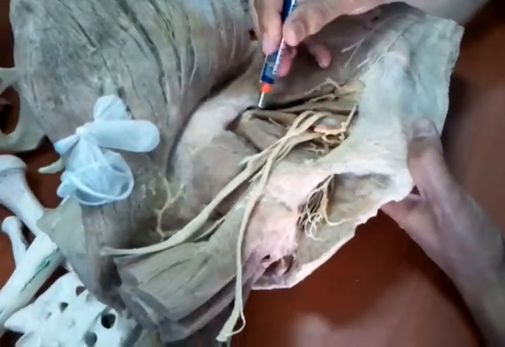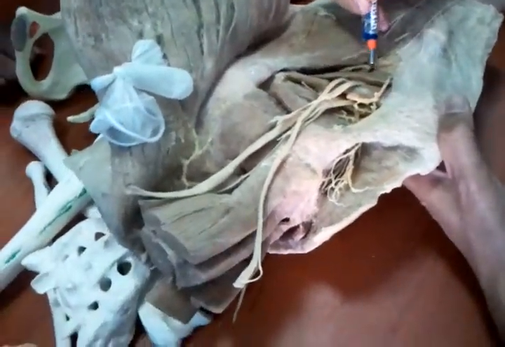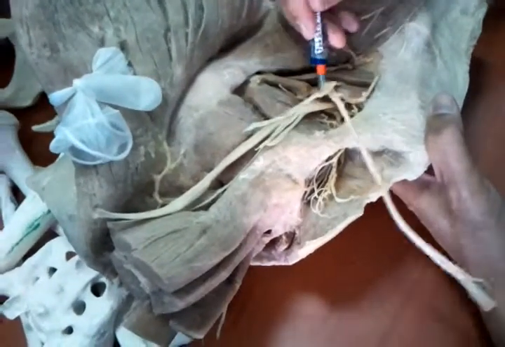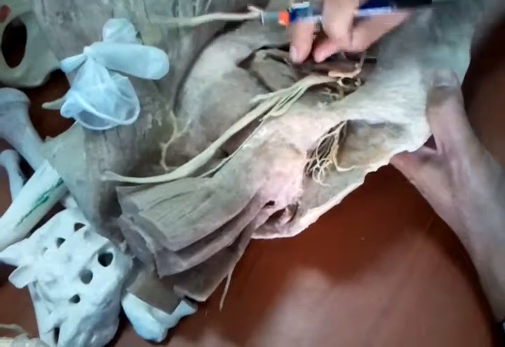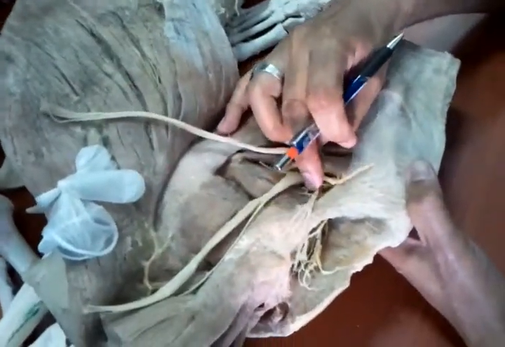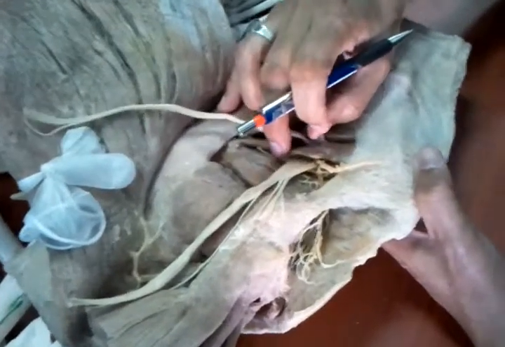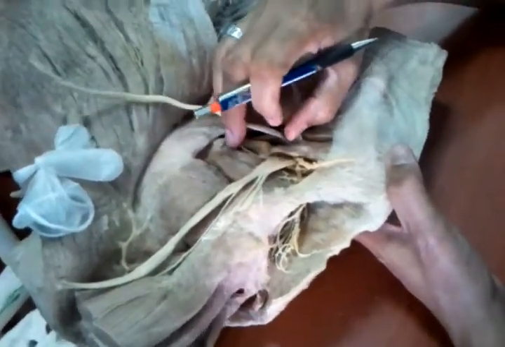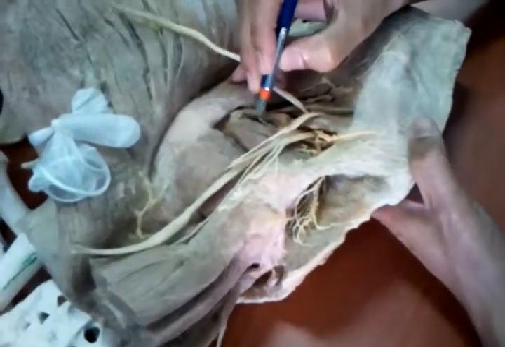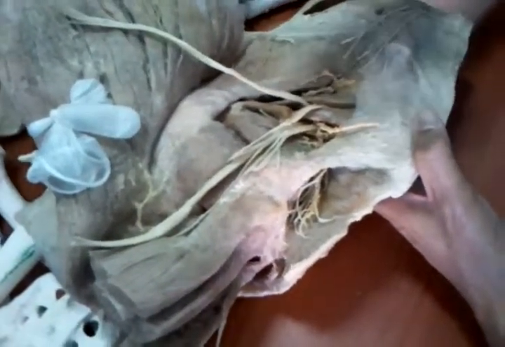Above the piriformis you have superior gluteal vessels and nerves, and below it inferior gluteal vessels and nerve, the sciatic nerve, plus the pudendal nerve and internal pudendal vessels. The pudendal nerve is shown here; the internal pudendal vessels are broken, taken away.